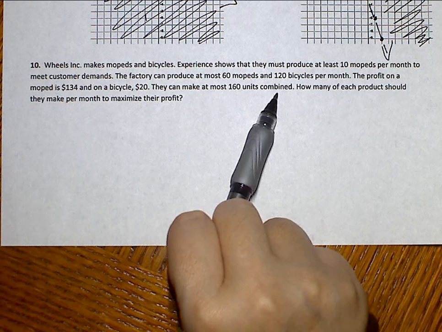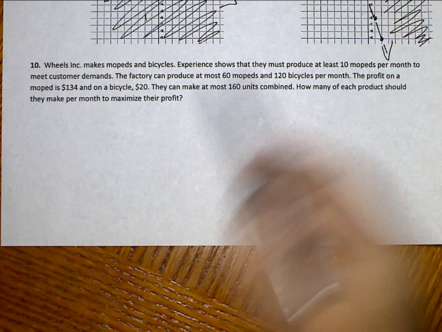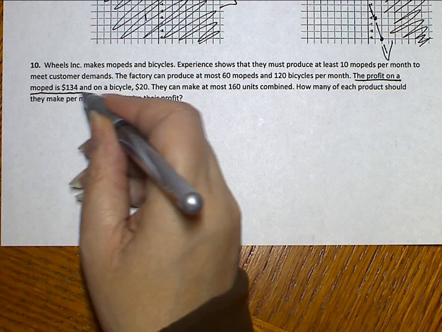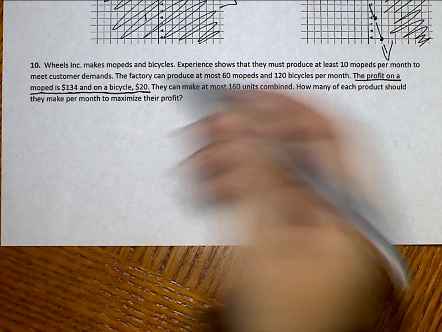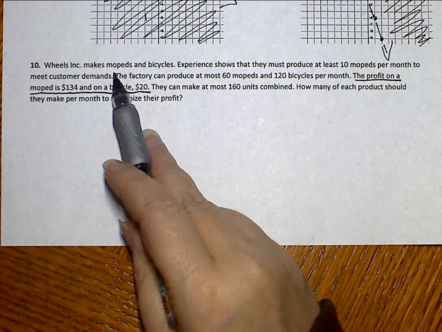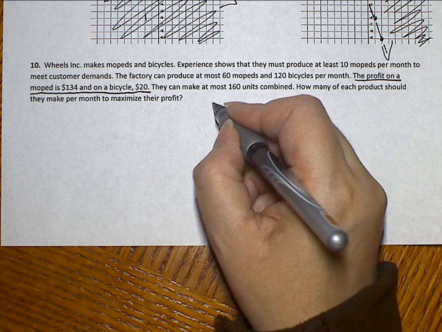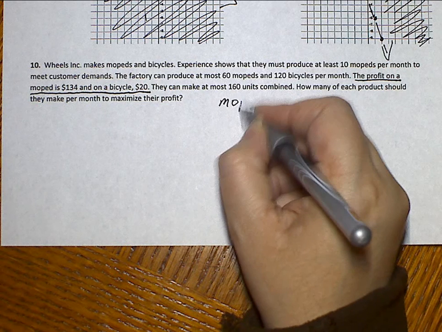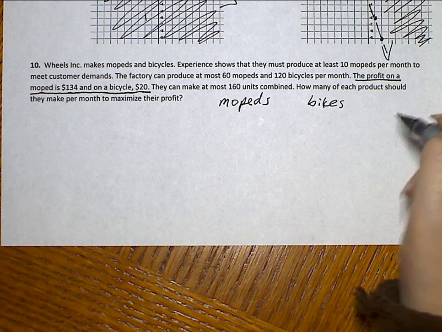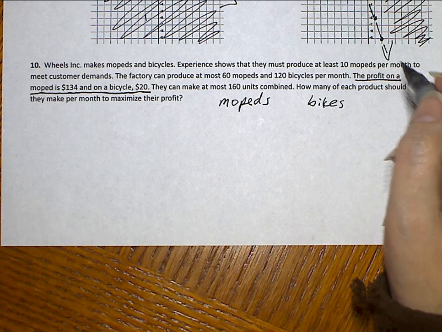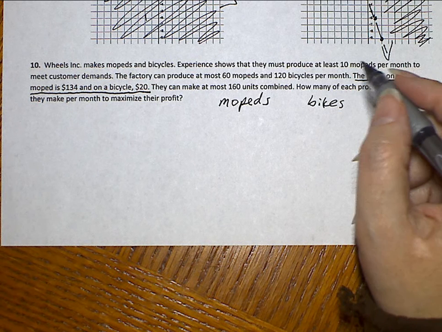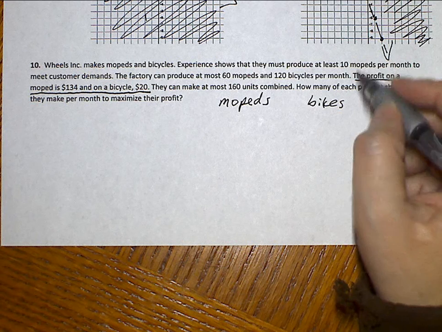Alright, find the profit. So this profit sentence is the sentence we're going to worry about at the very end. We're not even going to worry about that right now. Alright, so we know that we're talking about mopeds and bikes. So we have mopeds and bikes. And what I would do is I would call my bikes my X, since it's alphabetical, and that my Y.